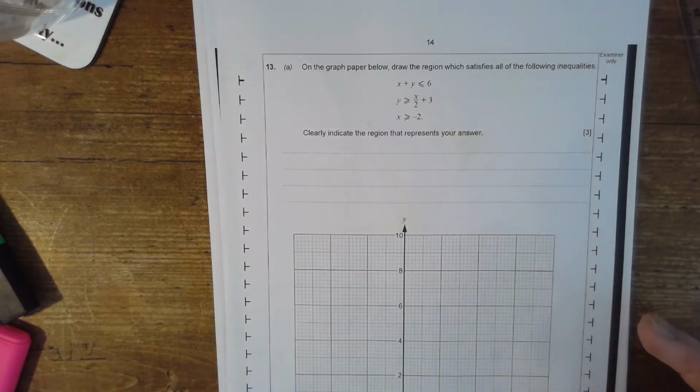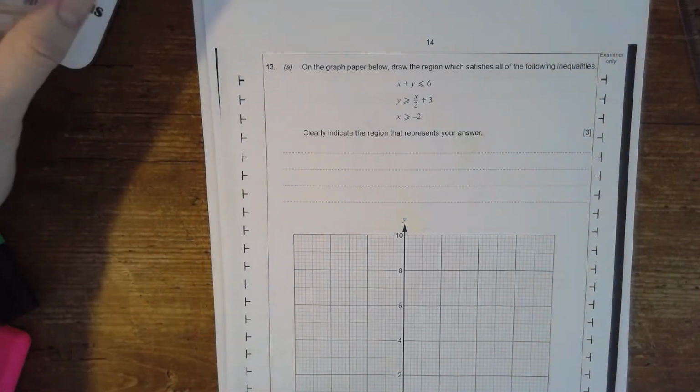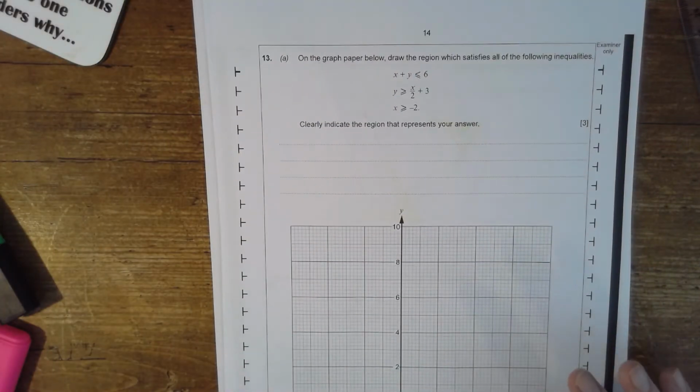Okay, the next question is one about shading regions. So get a pencil and a ruler ready. I will start going through the question in about 5 seconds.